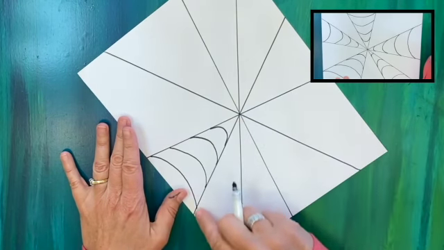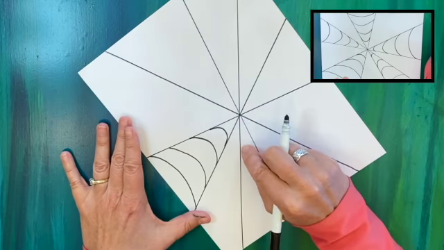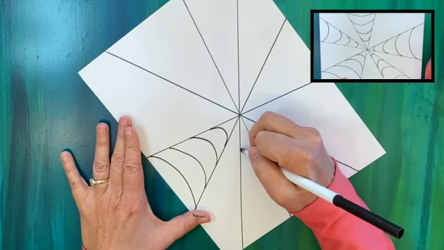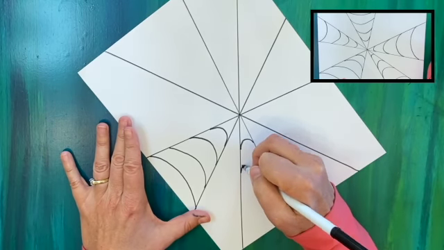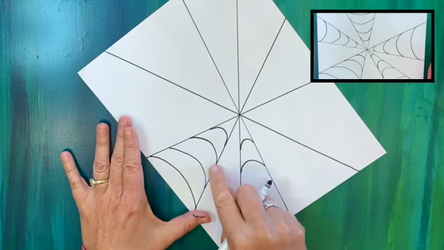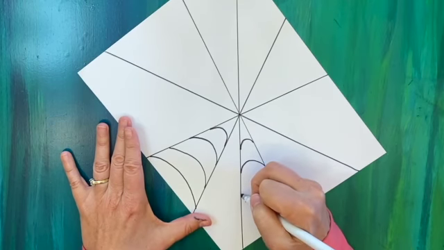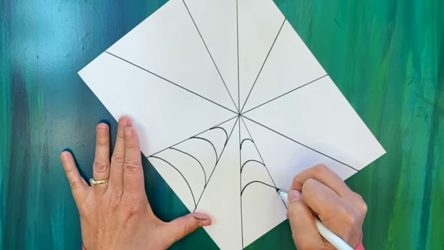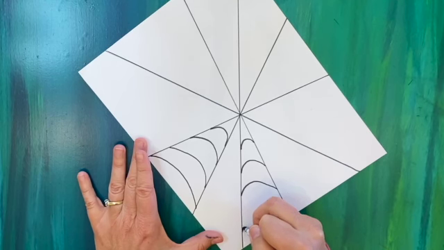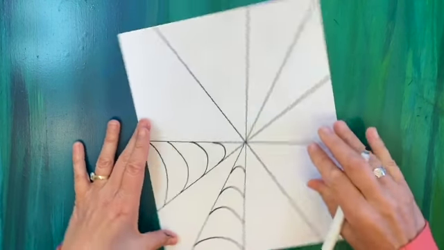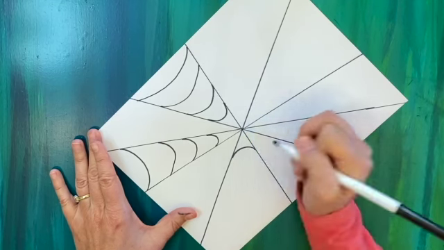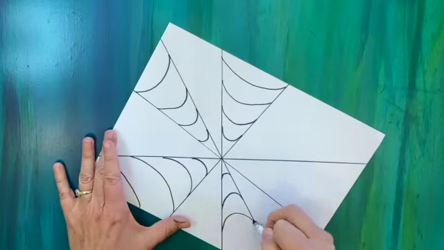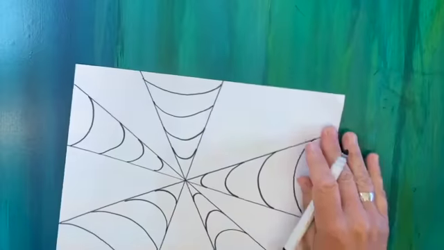So now I'm going to skip the second wedge, and I'll go to the next wedge. And I'm going to make more rainbows at about the same spacing that I did before. I'm going to continue like that all the way around until I have done every other wedge on the whole paper. So you go ahead and do that, and I'll see you back.